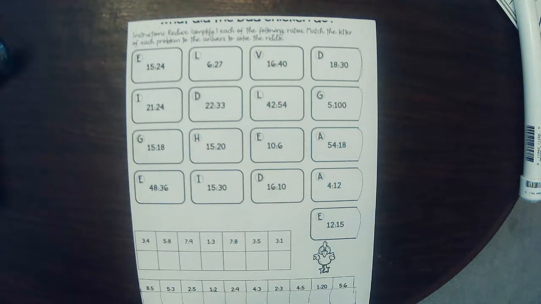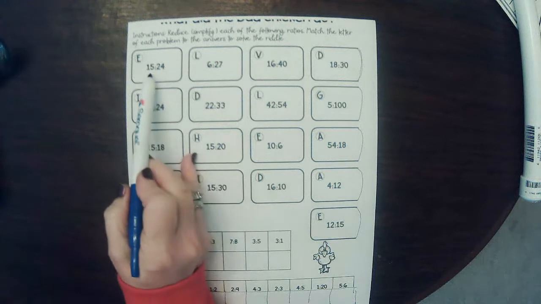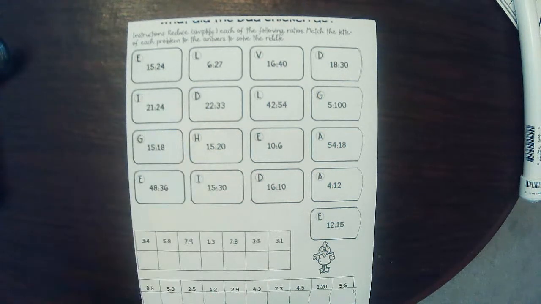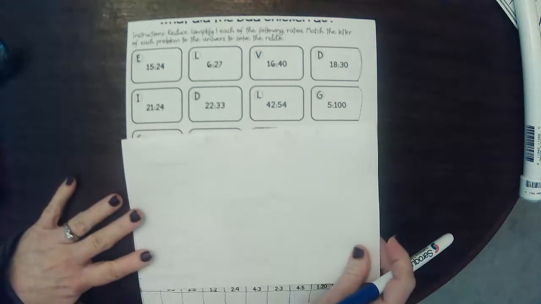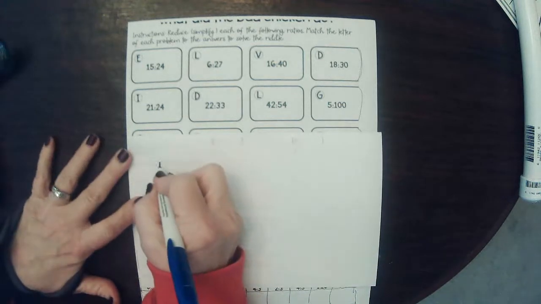I'm going to make this video short. As you can see, I have a different camera and it's not exactly the clearest, so I don't want to make this real long. In order to solve these problems, you're going to look at the ratios and you're going to simplify them. For me, it's going to be easier if I do that on a scrap piece of paper because the Google Doc I can't write on.